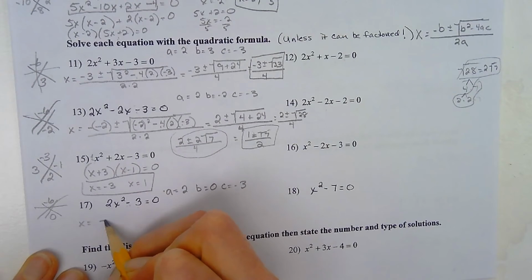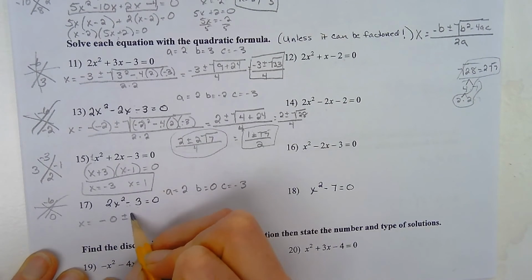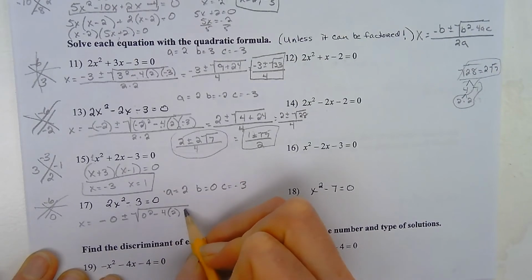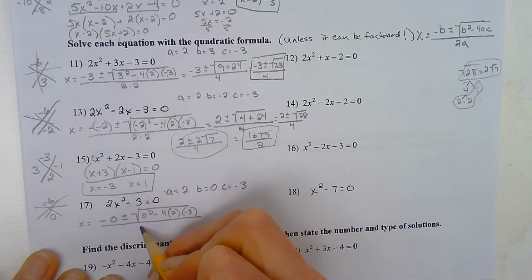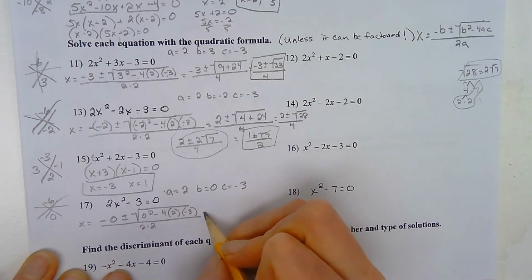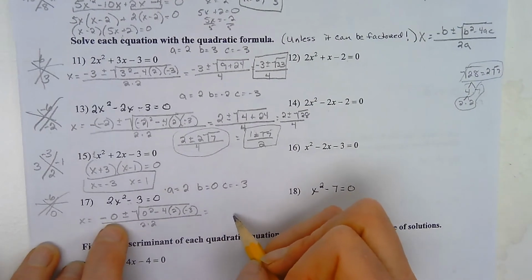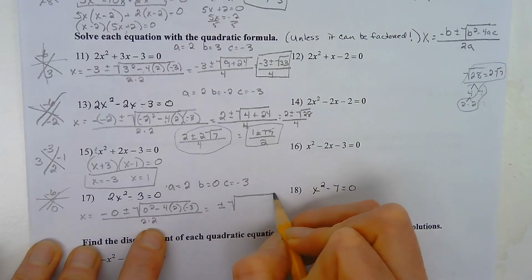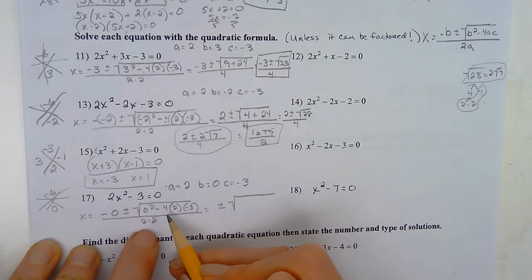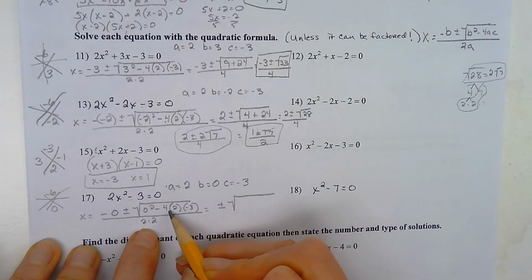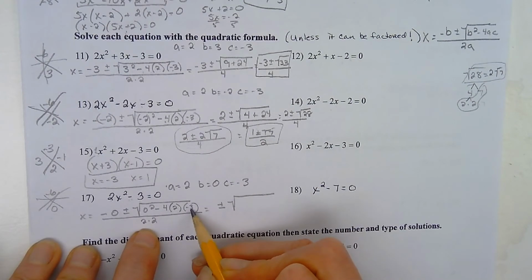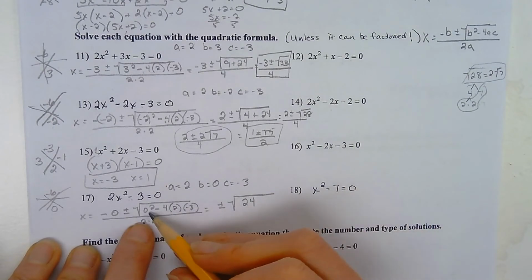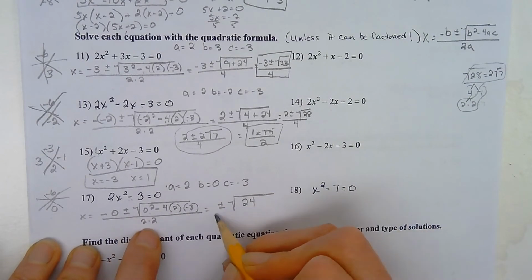X equals the opposite of 0 plus or minus the square root of 0 squared minus 4 times 2 times negative 3 all over 2 times 2. Now I'm going to simplify. The opposite of 0 is just 0, so it's plus or minus the square root of, well, 0 squared is this 0, so am I going to add or subtract 4 times 2 times 3? Well, that's 8 times 3 is 24, but I'm going to add it, so that's plus 24. And remember, the 0 doesn't need to be rewritten. 0 plus 24, all over 4.